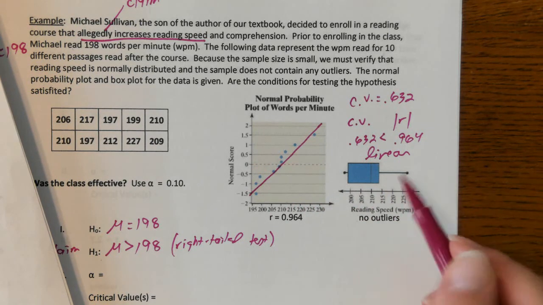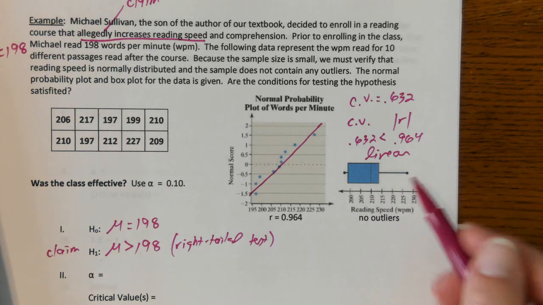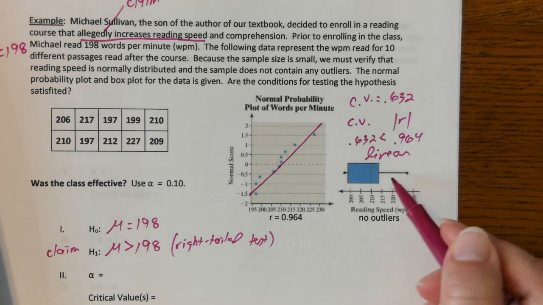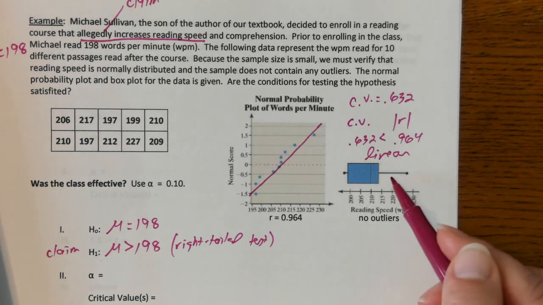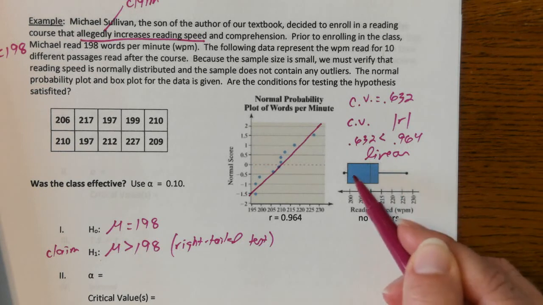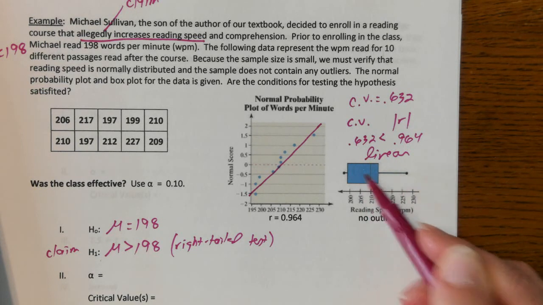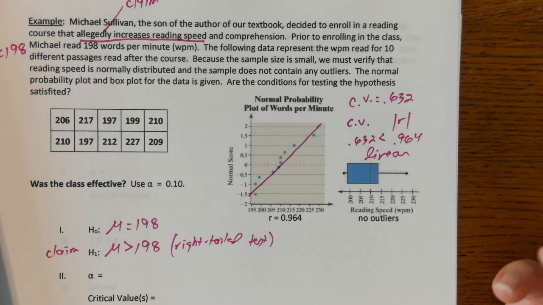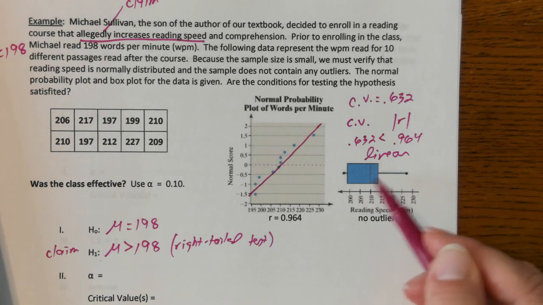Also, looking at this box plot here, we're inclined to say, ooh, long whiskers usually mean outliers. But if you really look at it, this whisker's long, but this part of the box is also long. So they sort of offset. So I don't know that it's really fair to say it's skewed right. I think it's close enough.